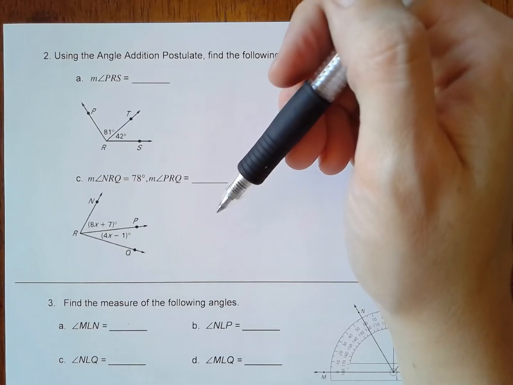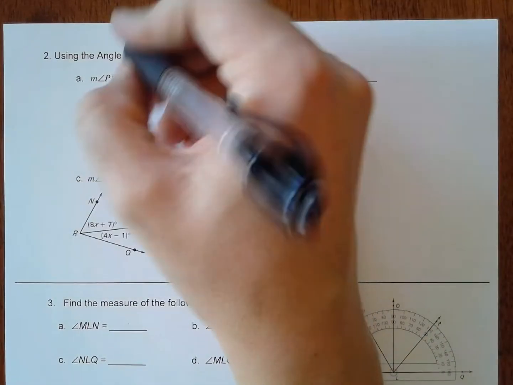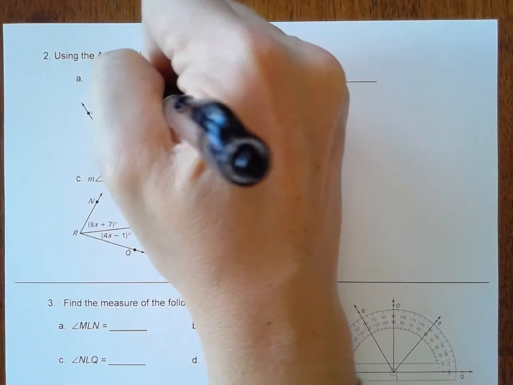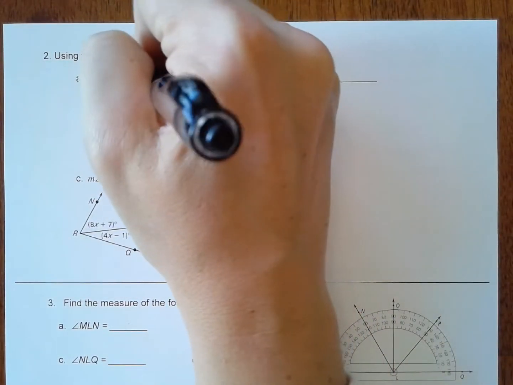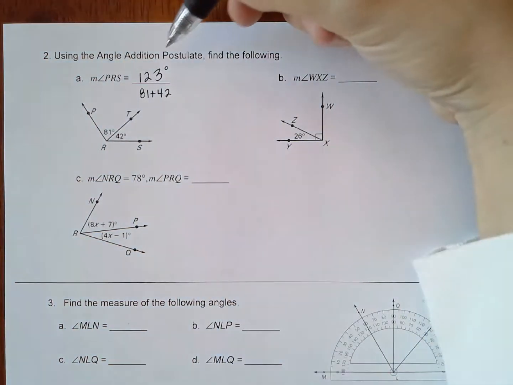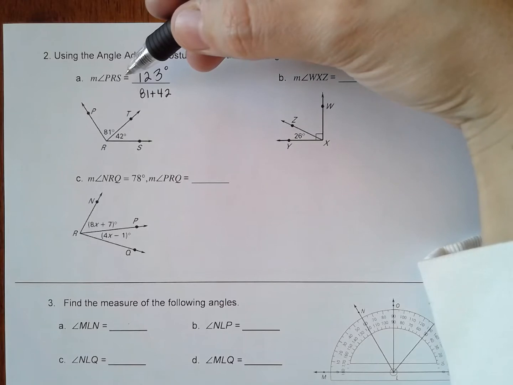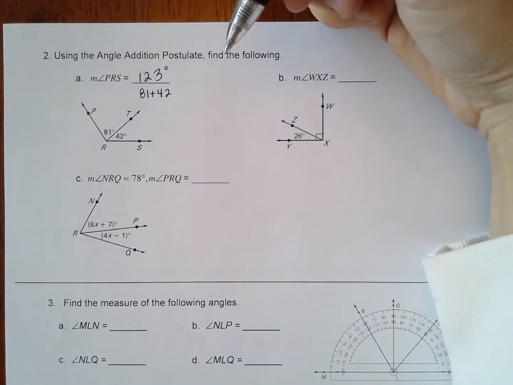So to figure out how big this angle is, I would take the 81 and the 42 and add them together. So I'm doing 81 plus 42. I get 123, and then make sure you put the little symbol right here in the corner. This stands for degrees. So to find out how big this angle was, I added them together.